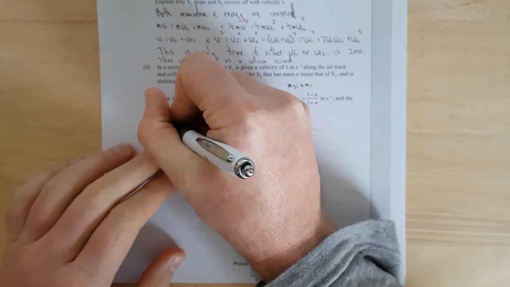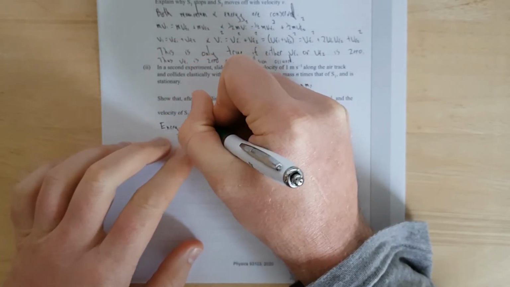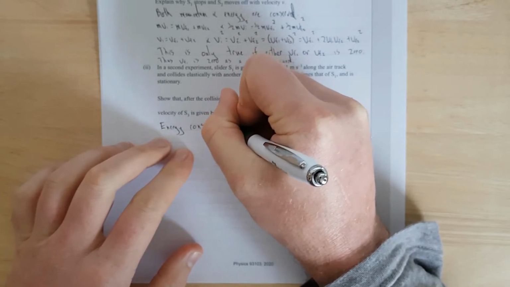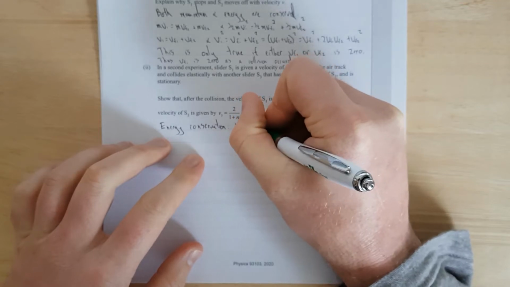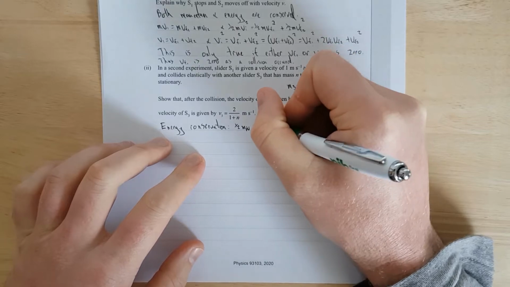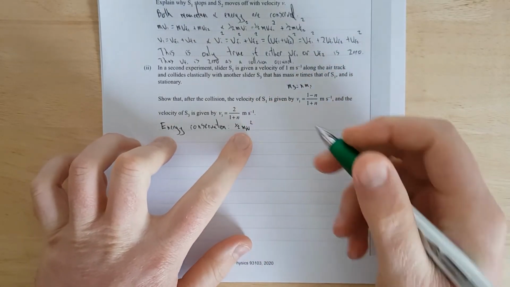Energy conservation. What do we got? So that is going to be equal to half M1 V squared, because we're coming in with V, and that's just going to be 1, so we'll get to this soon.